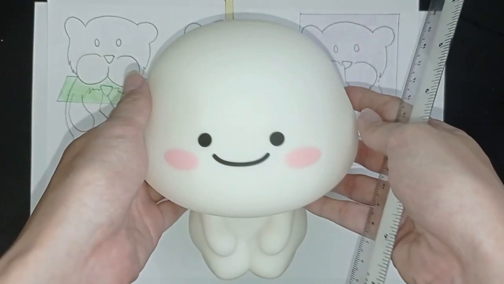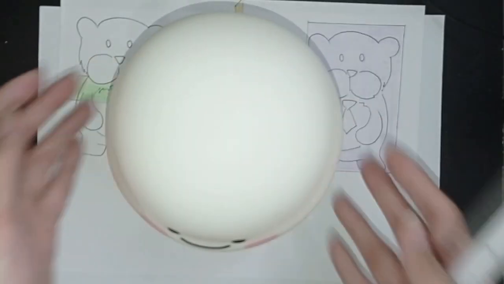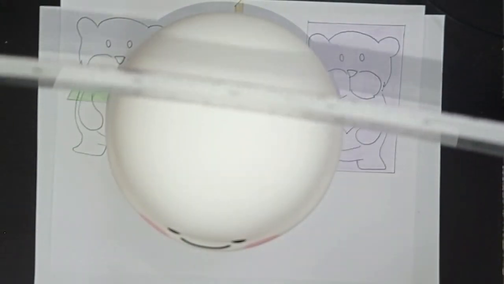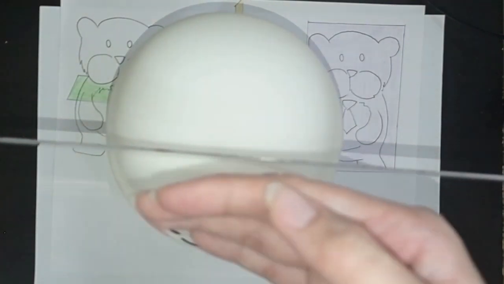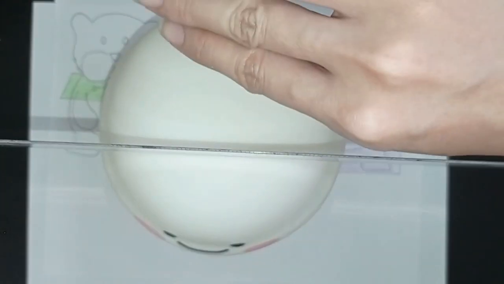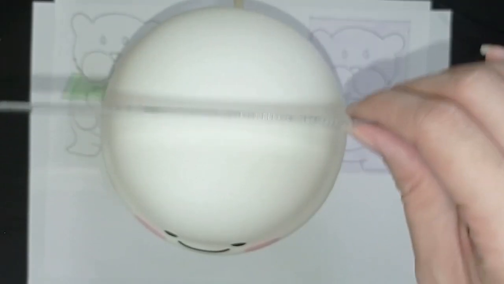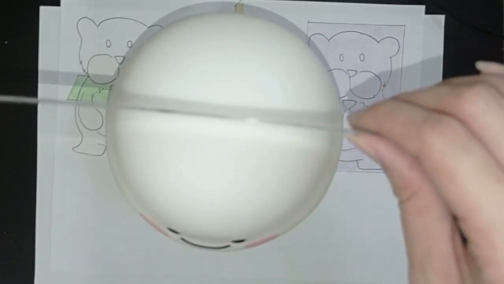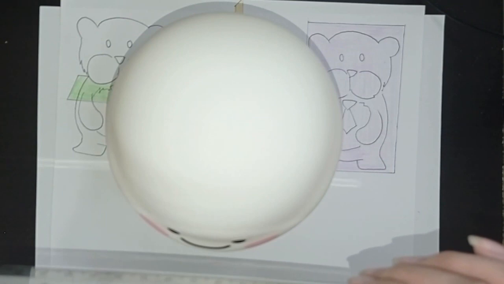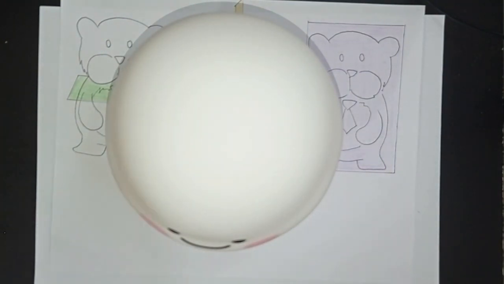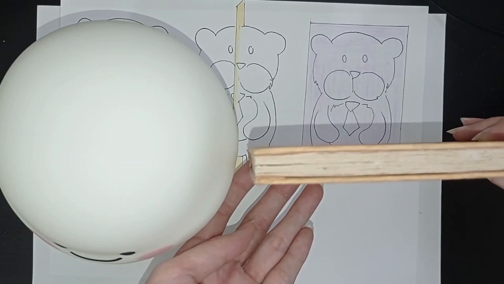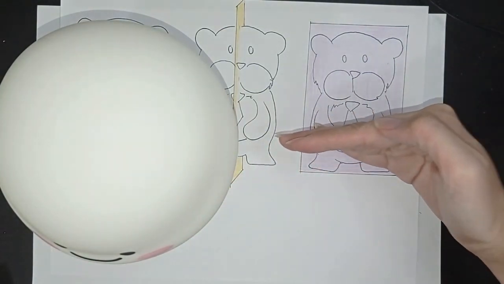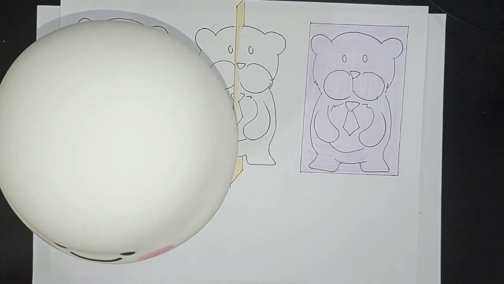Now let's look at the coronal plane in this view. The coronal plane slices through the body in this axis, dividing it into a front and a back part. Once again, it can slice through the body at any point. It doesn't matter, as long as it is a plane in this axis, it is a coronal plane.